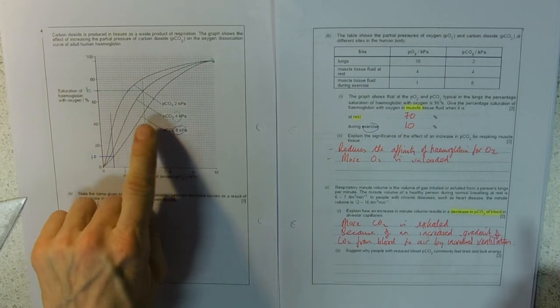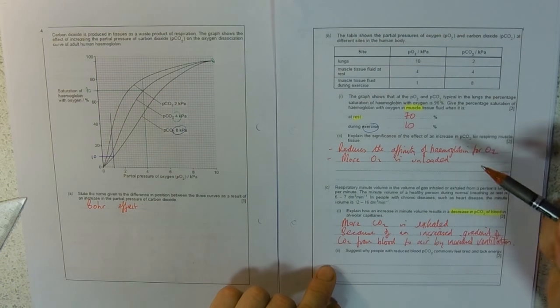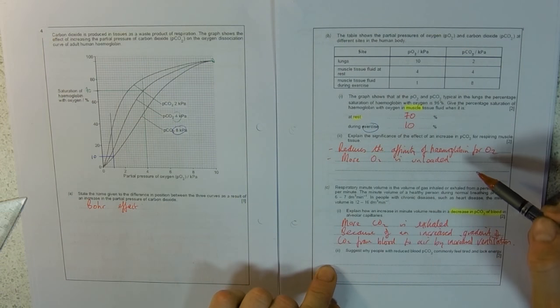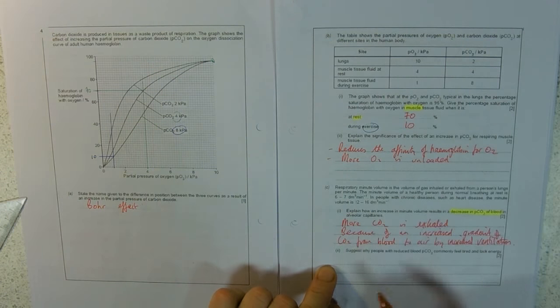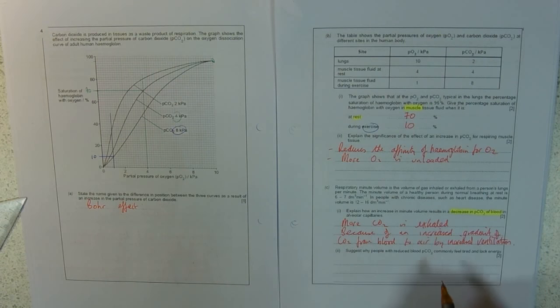Well, we can see from these lines here, if we got more CO2, in the last question that was what our answer was, more CO2, more oxygen dissociates. Well, these guys have got less CO2 in their blood, so less oxygen dissociates, and so they'll feel tired and lack energy because they've got less oxygen for respiration. So we just need to break that down into our 2 marks.